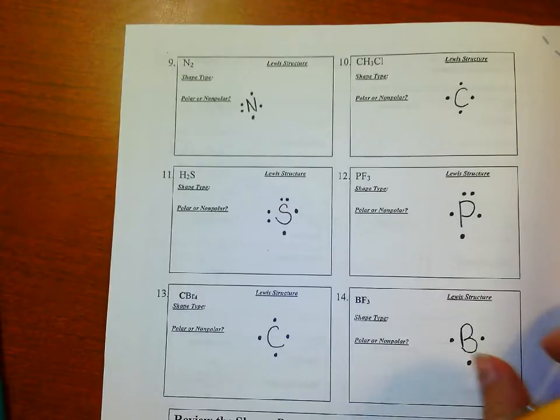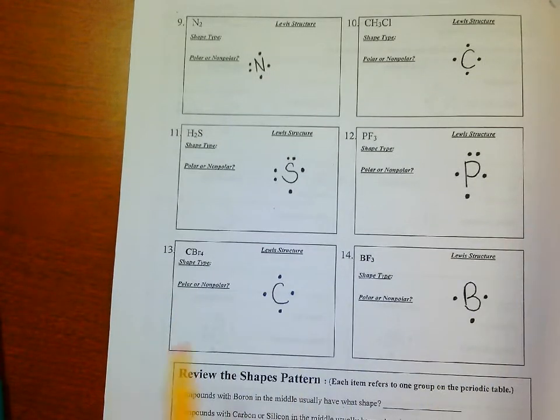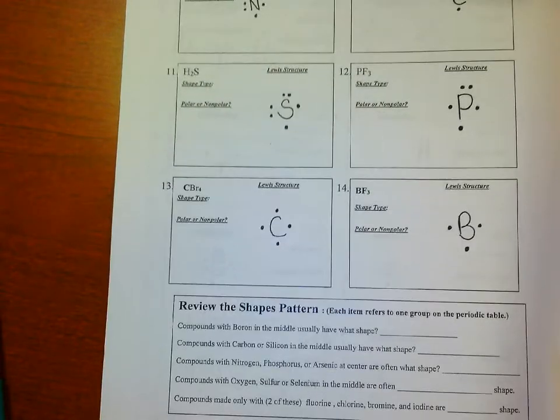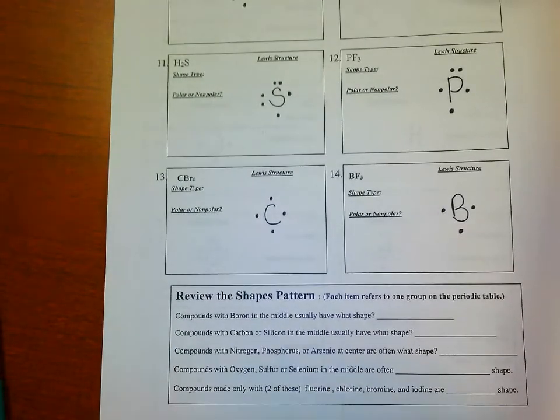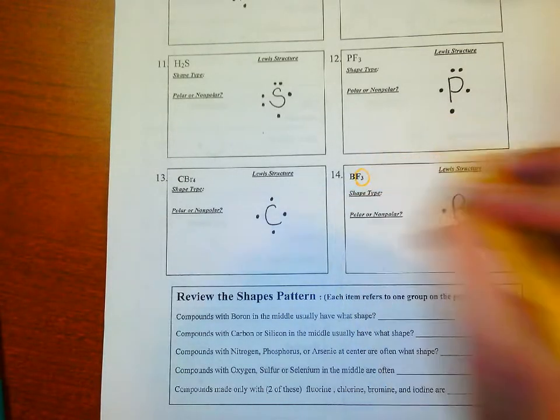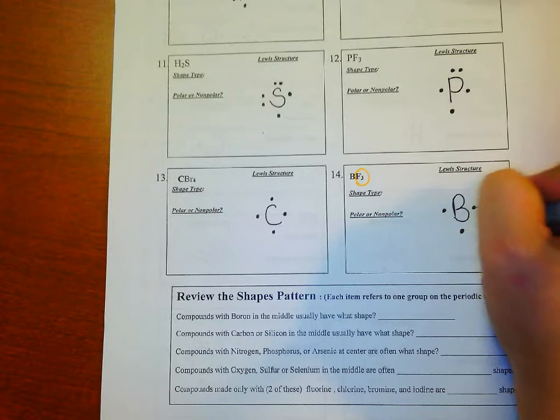I'm going to take us to the back, and we're going to do one more example that we haven't done yet. Boron only has 3 valence electrons, so it should be very easy to see where these 3 fluorines are going to pop in.